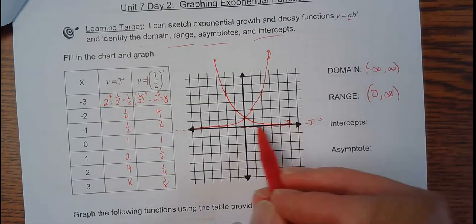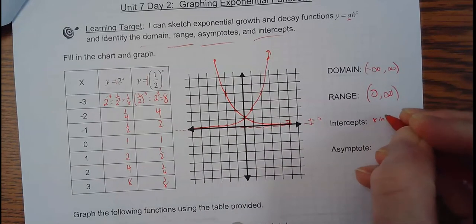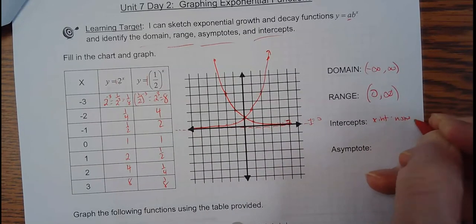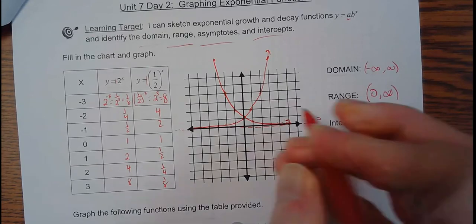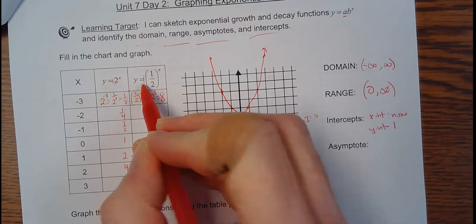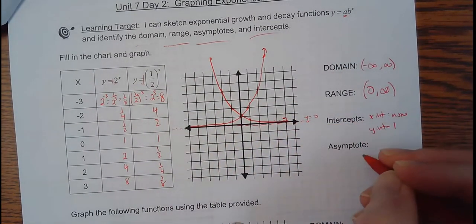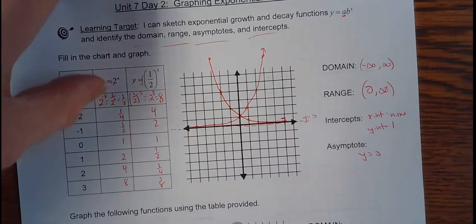The intercepts: it never crosses the x-axis. So I'll say x-intercept, none. Y-intercept, in this case it's 1. And that's the A, the one that's in front. It's not really being written right now. So A is your y-intercept. And then the asymptote again on this one was y equals 0.